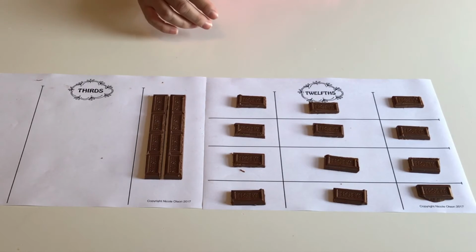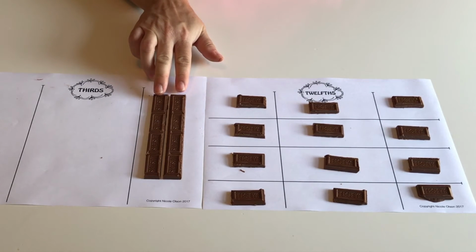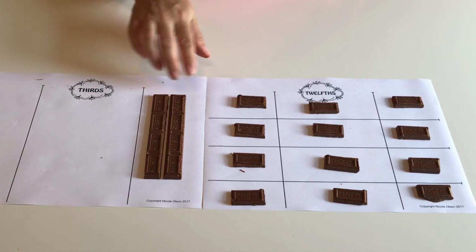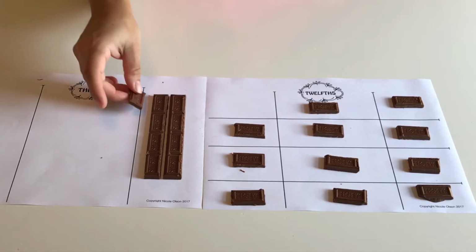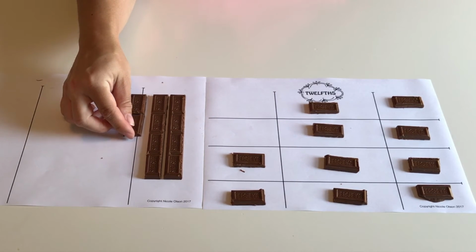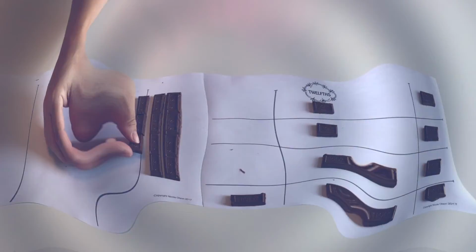Now let's try that with 12ths. We still have our 2/3 here. That's 1, 2, 3, 4, 5, 6, 7, 8 rectangles. Take your 12ths, start moving them over. Keep going till you find an equivalent fraction.